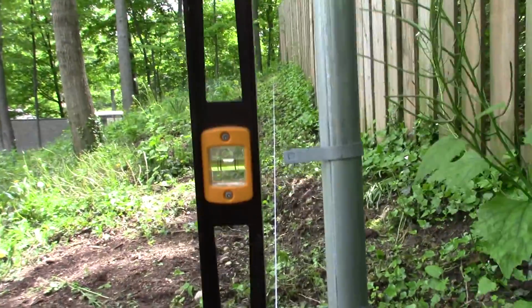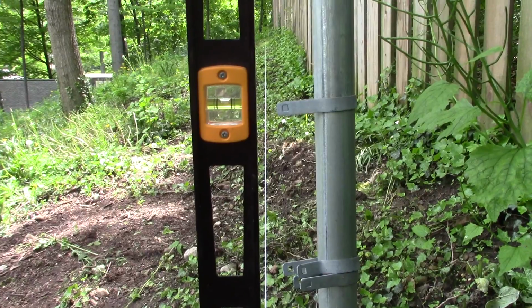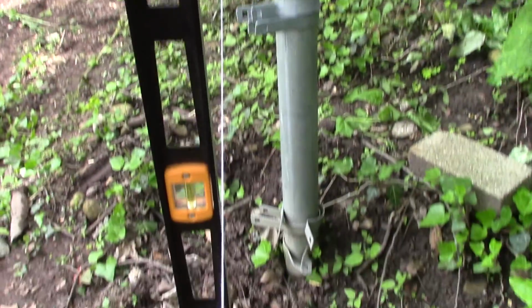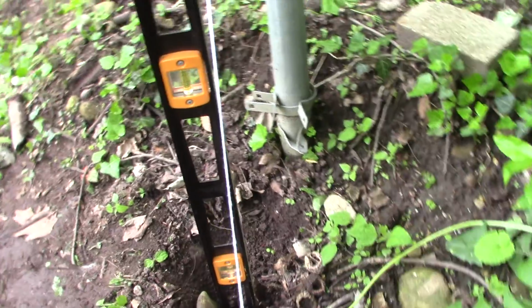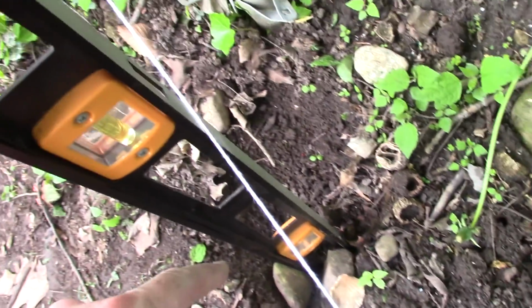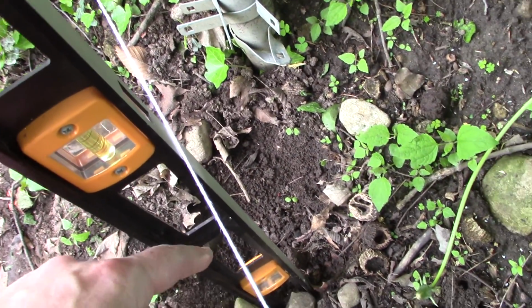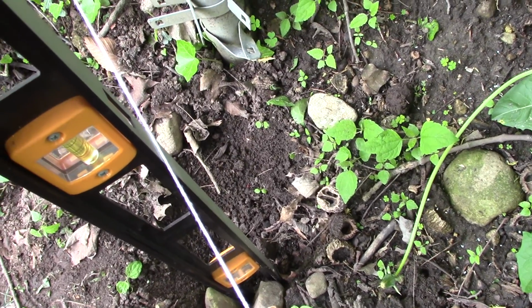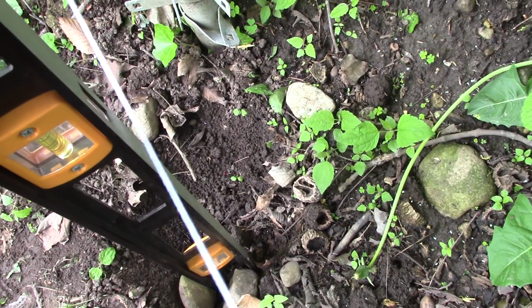We then made sure that the level was actually level by using the bubbles, and then ran the line past it. Now, the line is not bent by the level because you can see that it's very loose against it. And so that's our method there.